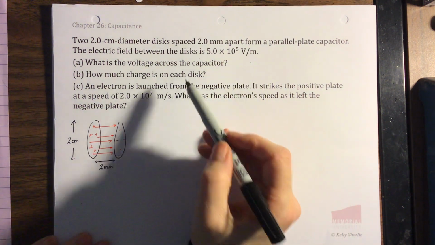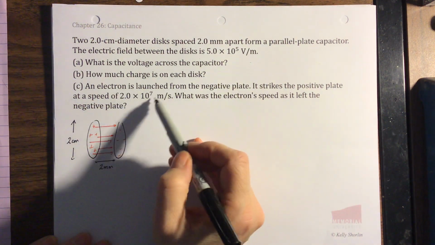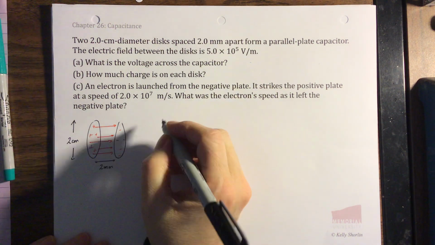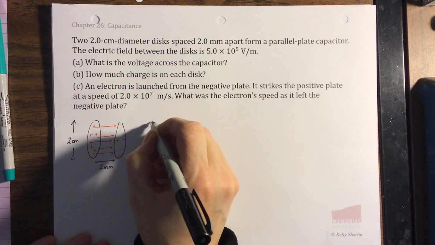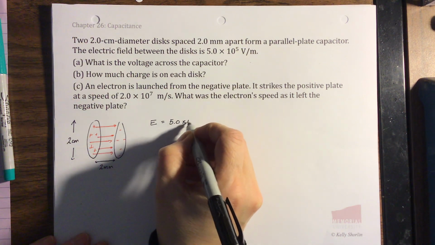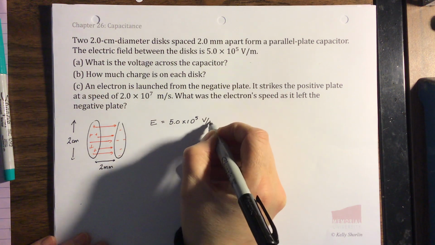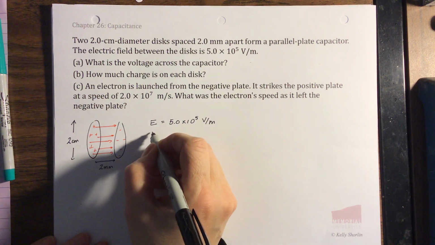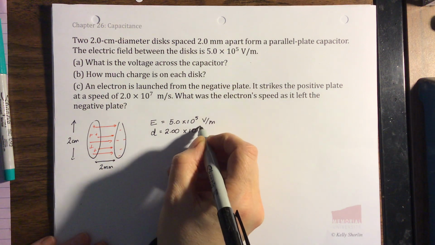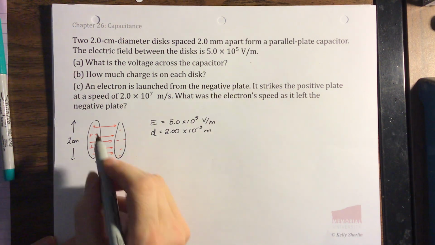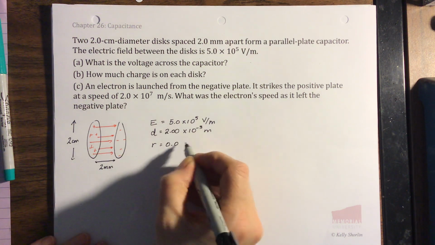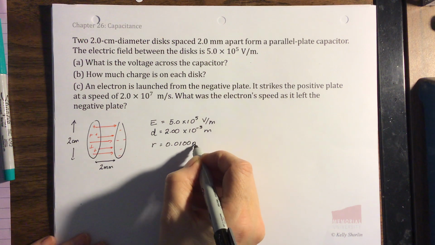We want to find the voltage, the charge on each disc, and then something about what happens if we get an electron moving around between those plates. Let's start with a list of what we're given. The strength of the electric field is 5 times 10 to the 5 volts per meter. The plate separation is 2 millimeters, or 2 times 10 to the minus 3 meters. The diameter of the disc is 2 centimeters, so the radius of the disc is 0.1 meters.